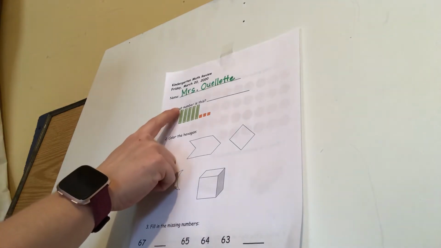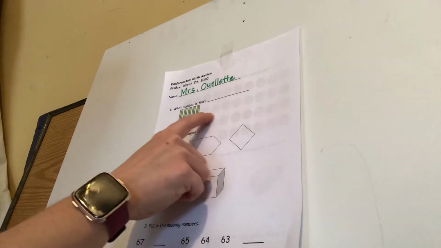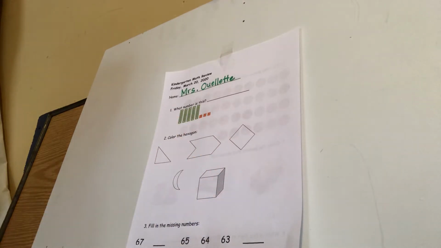Number 1. What number is this? So take a look at the picture of the 10s and the 1s. Count that picture and figure out what number that is. I hear some smart kids counting by 10s and switching to 1s.